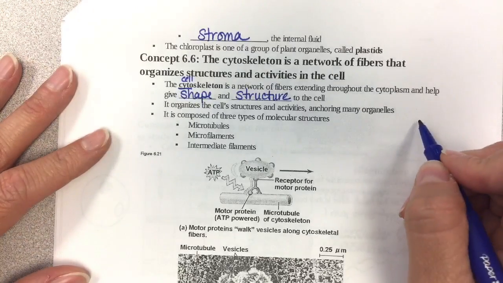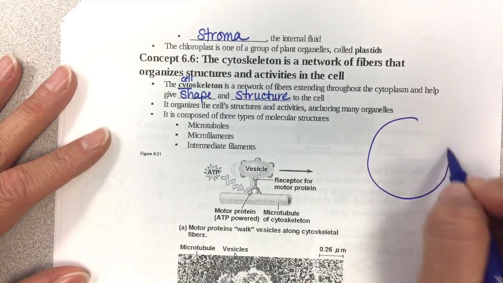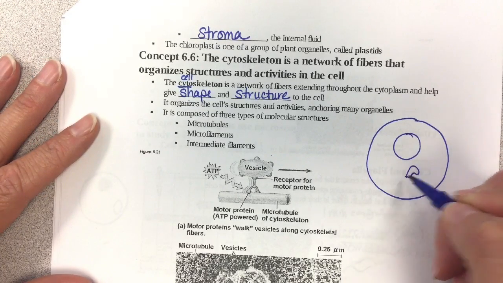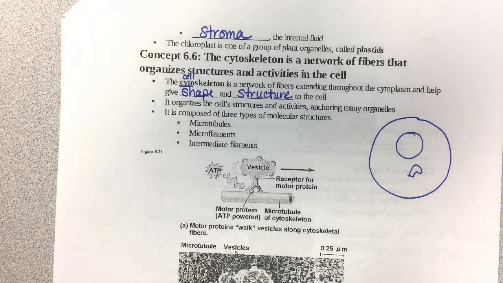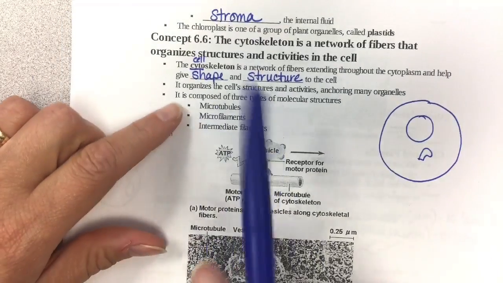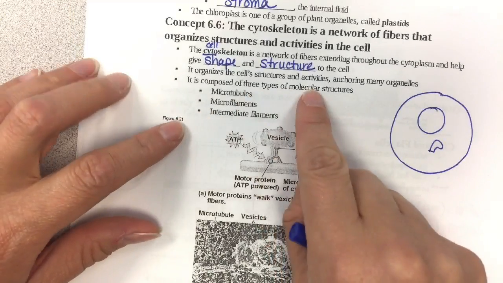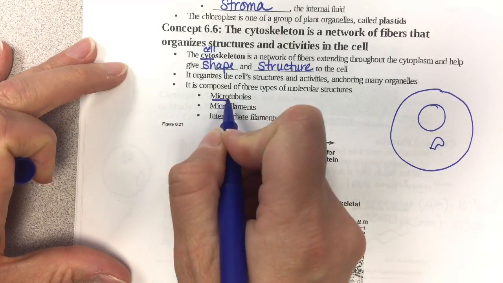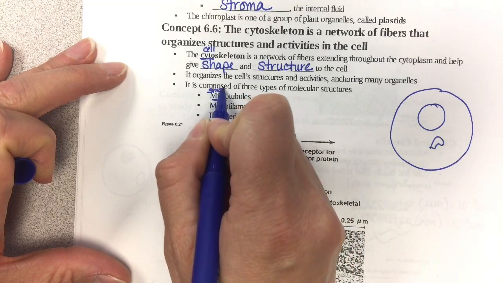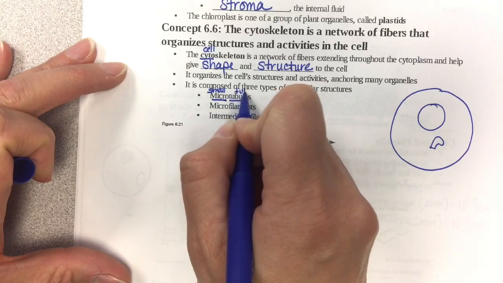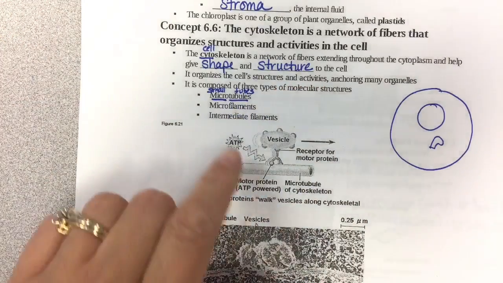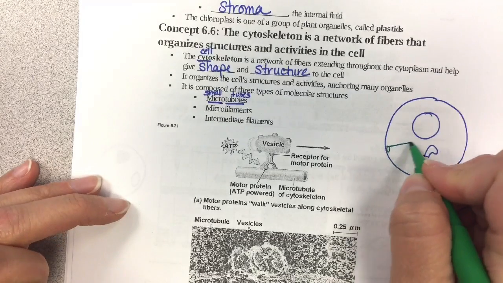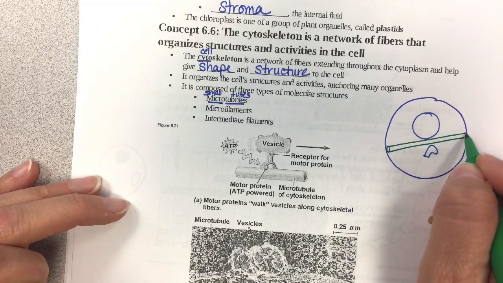So let me explain here. So here's your cell. All right, your cell has the nucleus in it and the organelles and so on. What the cytoskeleton does is have 3 different types of molecules that make it up. Microtubules. Micro means small. Tubules, tubes. So what happens is to help give shape and structure, there are these microscopic little tubes that go throughout the cell like this.